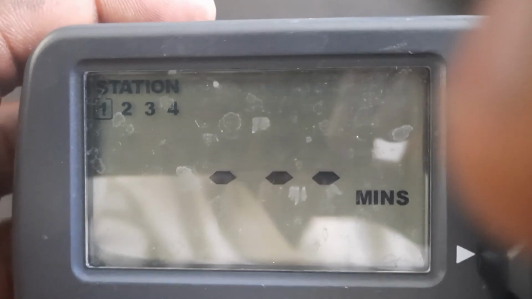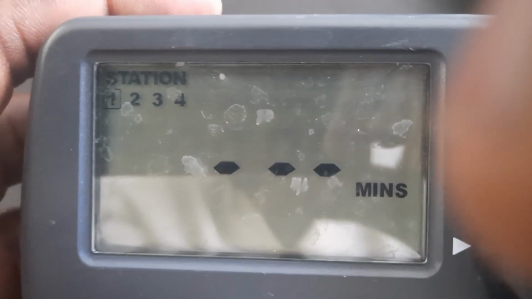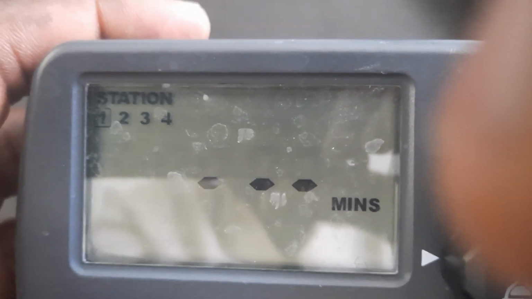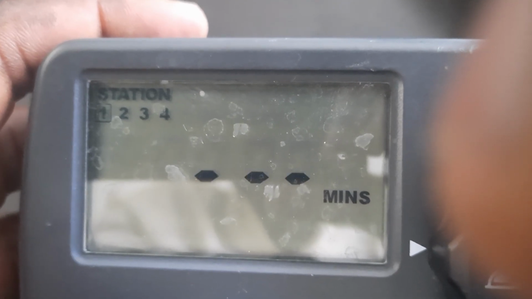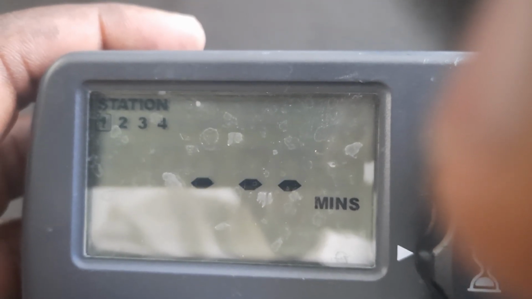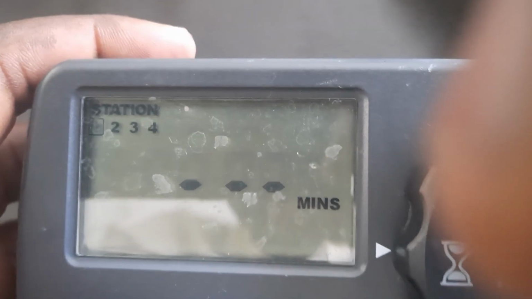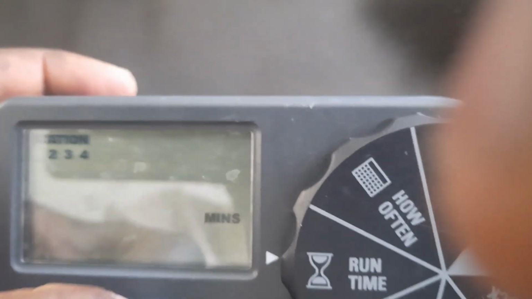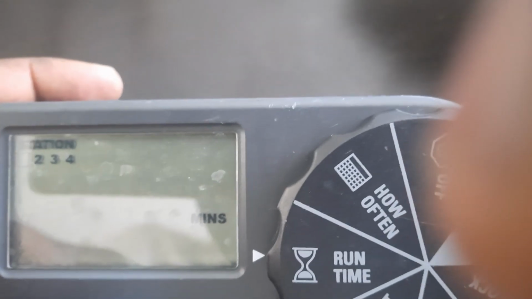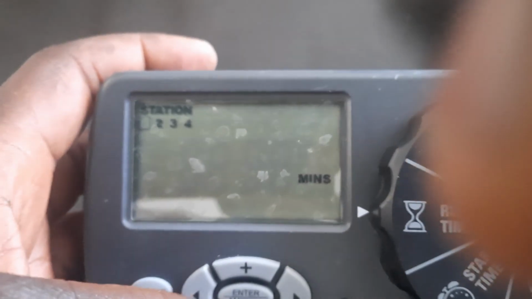And as you can see, we also have the station 1 flashing here. So the time you are setting here is for station 1. So I'll put it to 1 minute, right? So you press 1 minute. Then you confirm, you press enter.